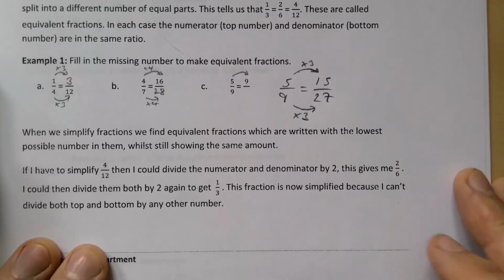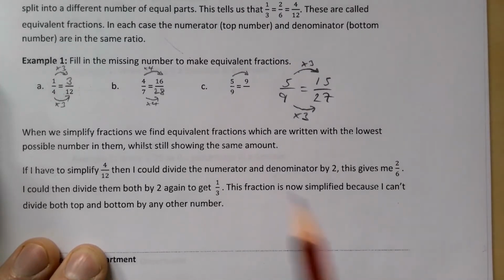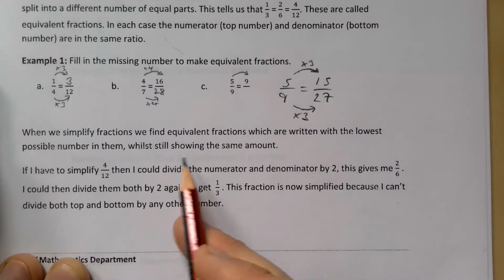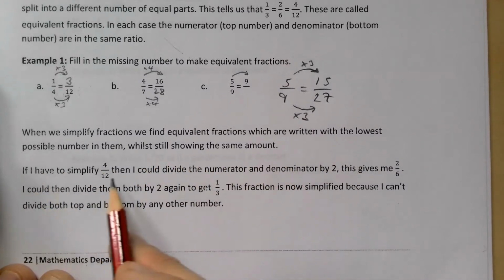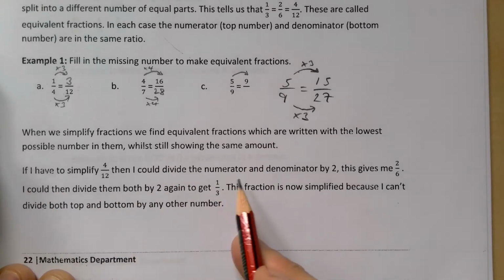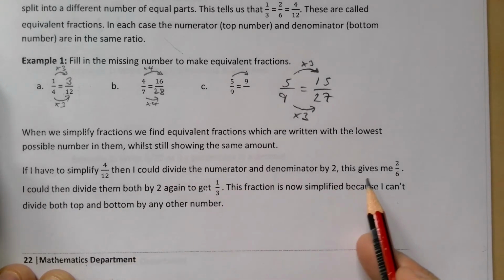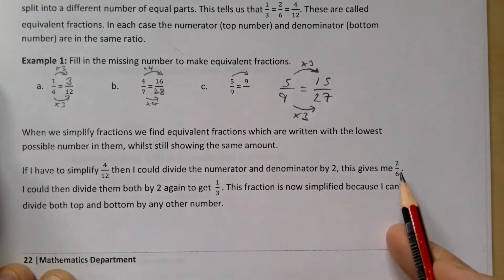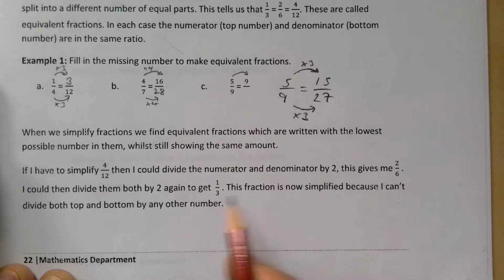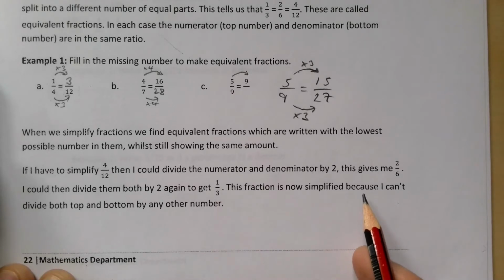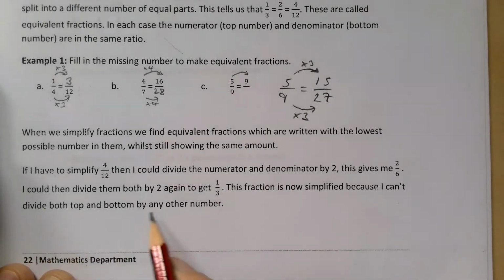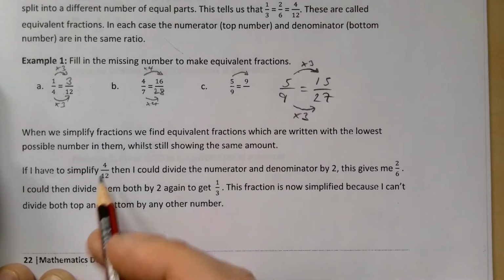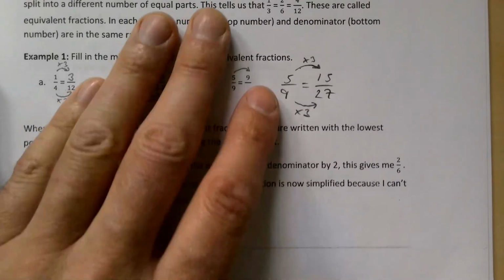When we simplify fractions, we find equivalent fractions which are written with the lowest possible numbers in them, while still showing the same amount. If I have to simplify 4/12, I can divide the numerator and denominator by 2, that gives me 2/6. Then divide by 2 again to get 1/3. This fraction is now simplified because we can't divide top and bottom by any other number. So 1/3 is this fraction in its simplest form.